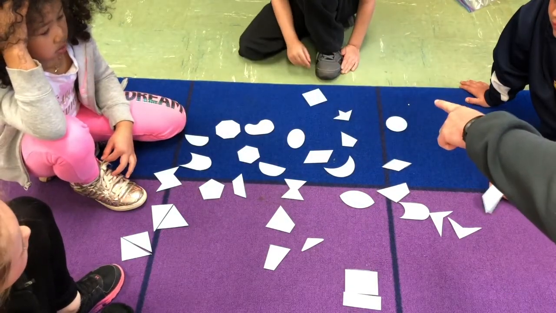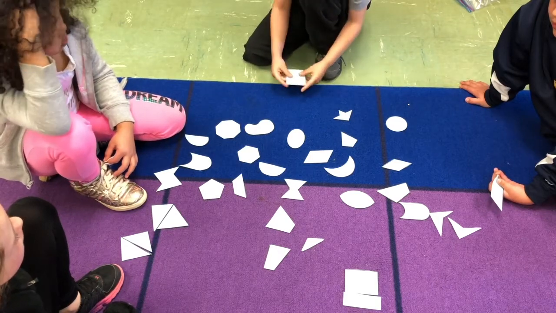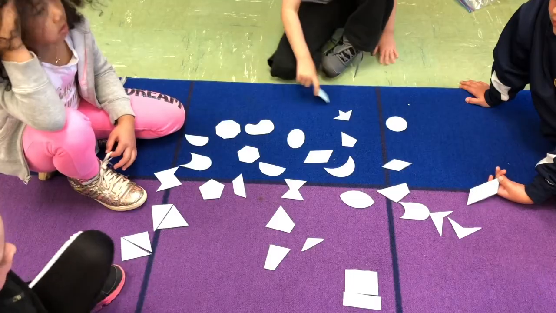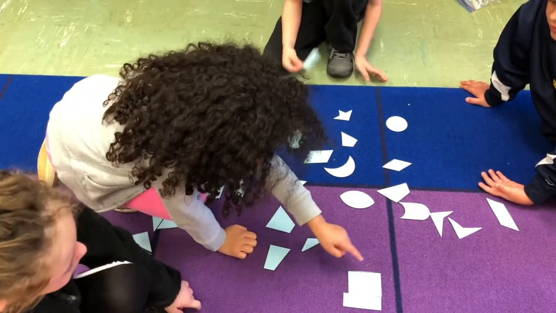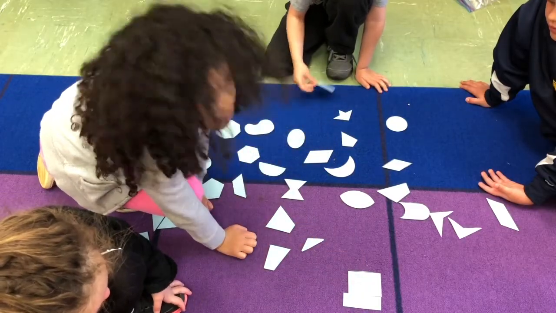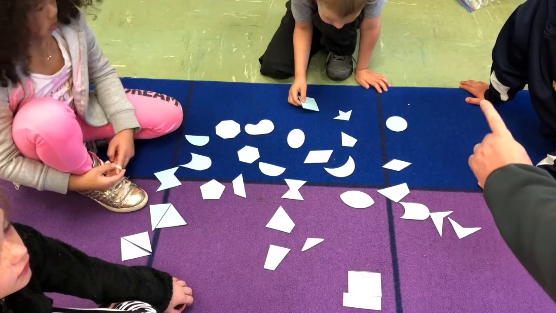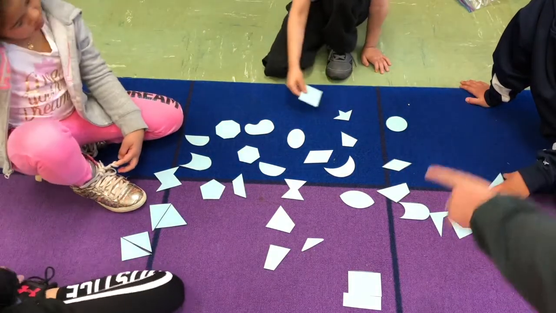Ah, and what do you notice about that shape in front of you? This is a square because it has 4 sides. Well, these have 4 sides, don't they? Yeah, but they're longer than this. They have 4 corners too. They have 4 corners. So what do you think's the difference? What shape's that then? A square.